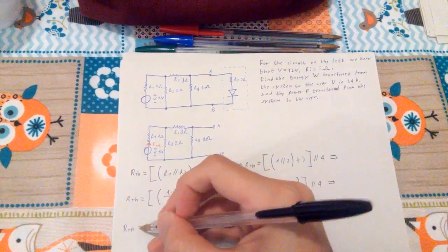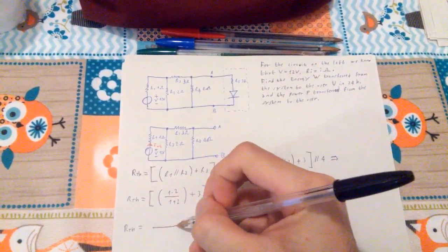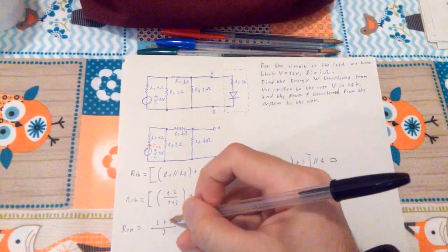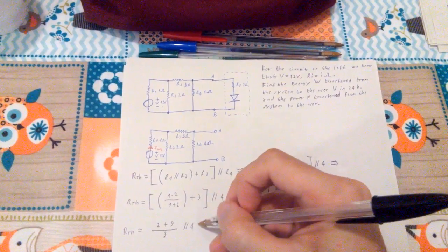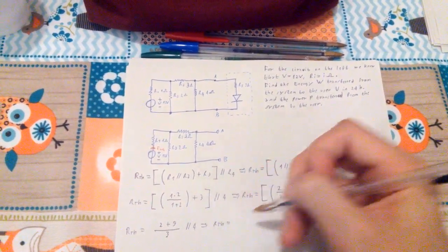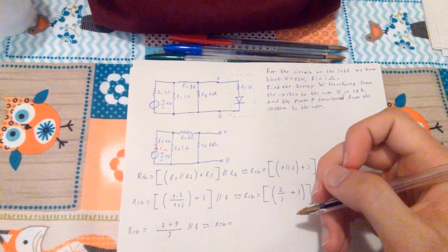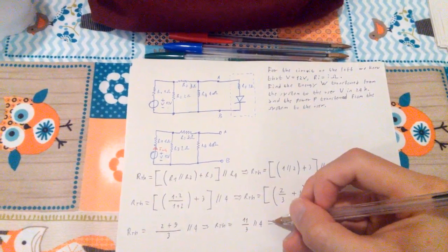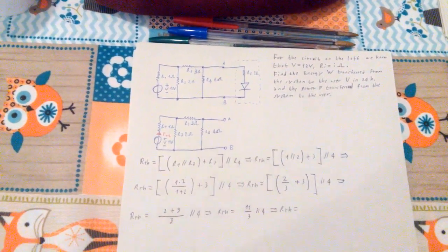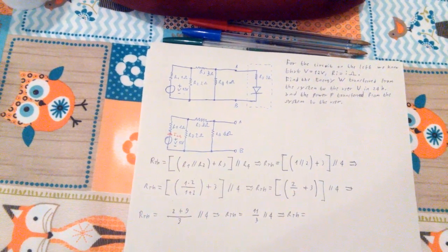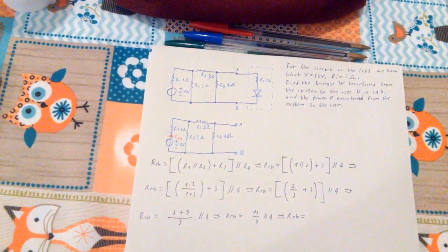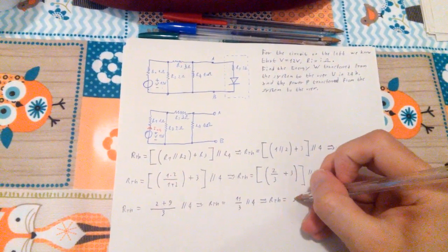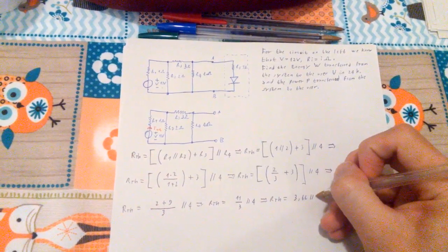So RTH, I will basically have 3 times 3 is 9, plus 2, which is 11, over 3, all in parallel with 4. So RTH, I don't like fractions, 11 over 3 is 3.66. You can write this as 3.66 in parallel with 4.